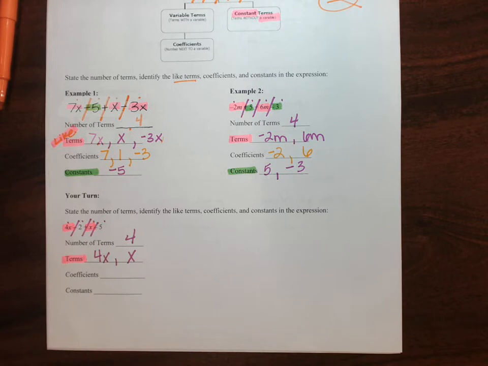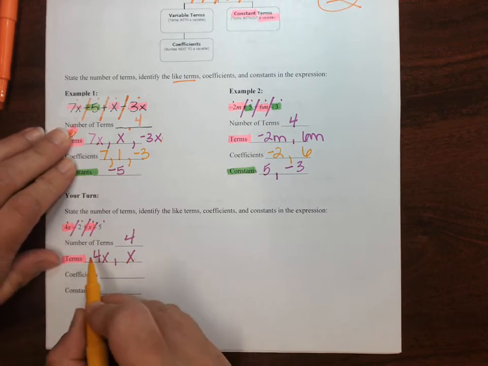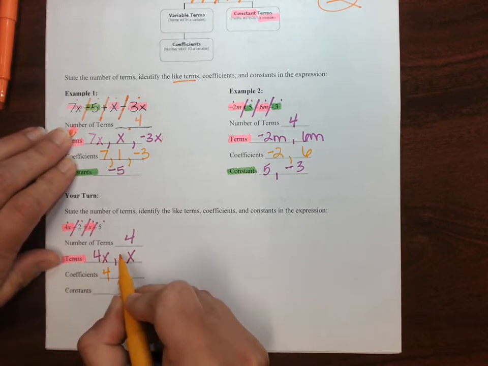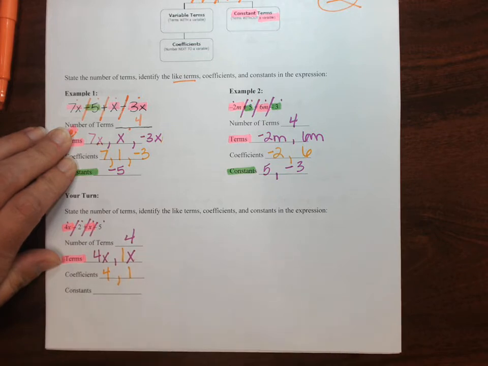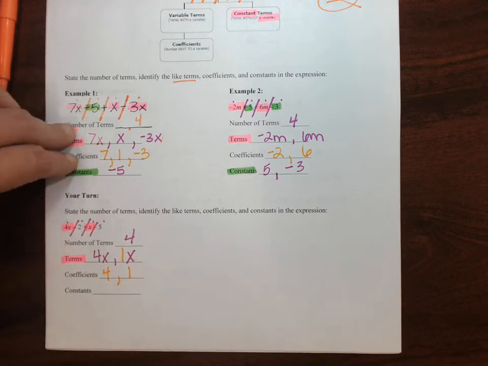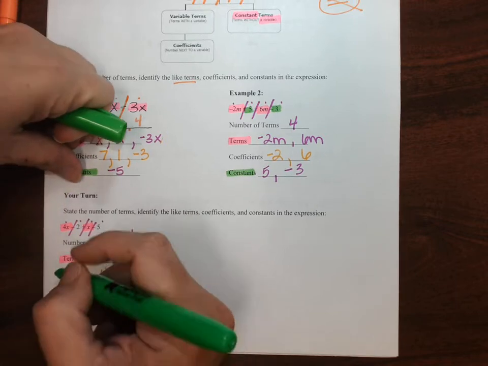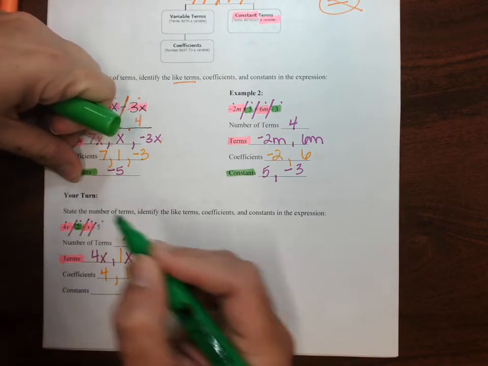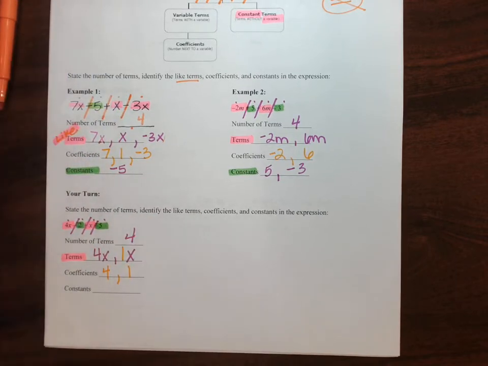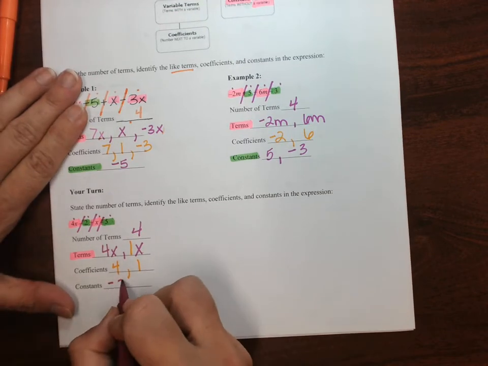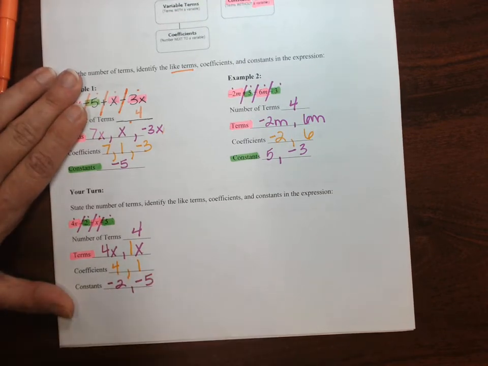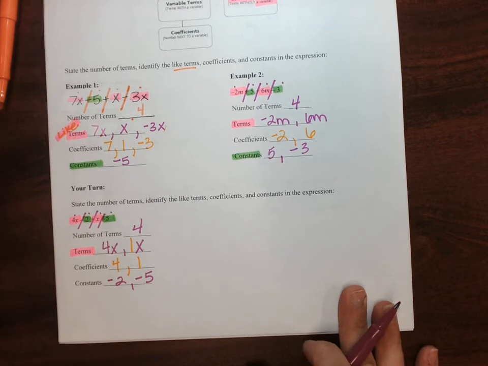The coefficients of these like terms would be 4. And remember, that one's there, they just don't write it, okay? And then the constants, we'll put in green. That's a -2 and a -5. So -2, -5. Okay?